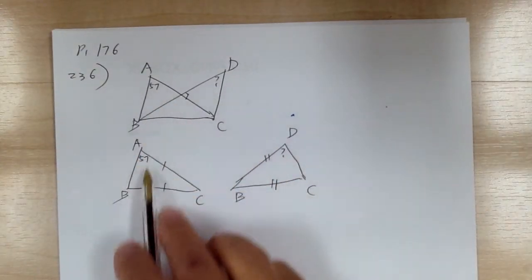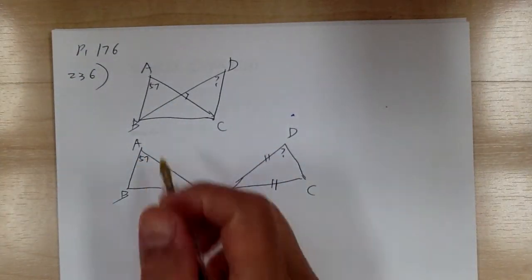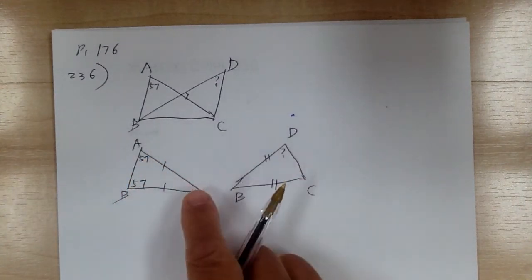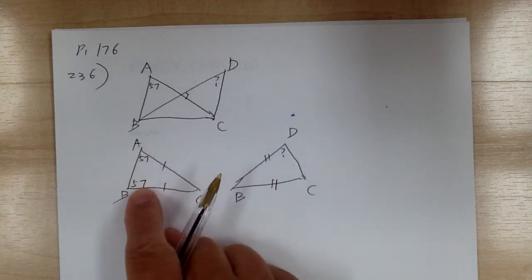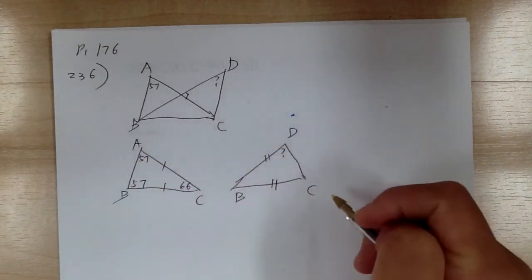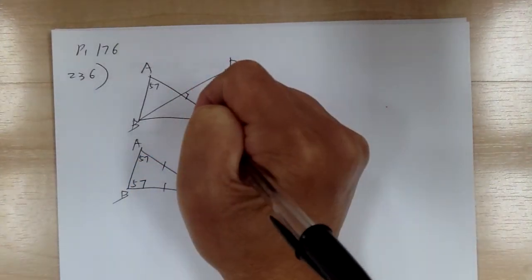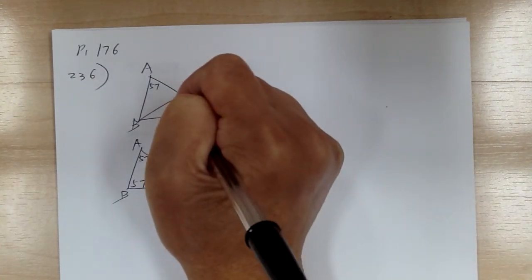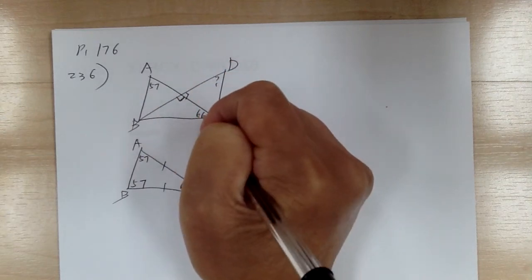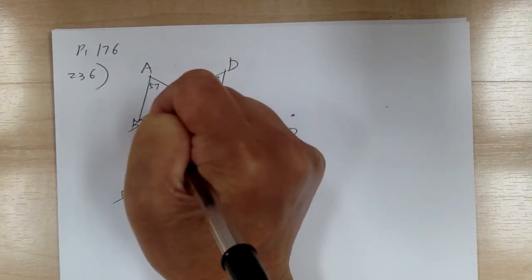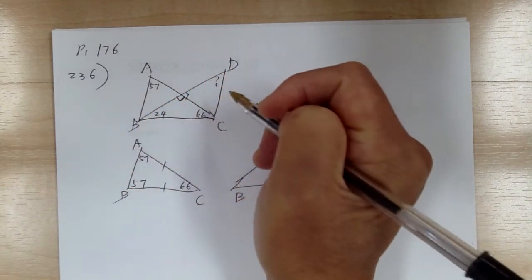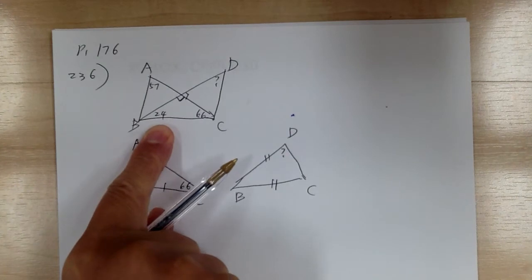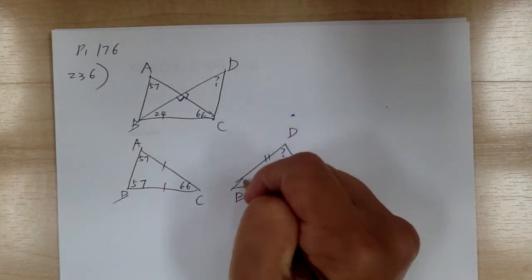Okay, so if this is 57, by looking at this triangle, because it's an isosceles triangle, this will be 57. And so 180 minus 57 will give you 66. Okay, so this is a 66 right over here. Okay, and again, this is a right angle. So if this is 66 and this is a right triangle, this would be 24. Okay. And so once you get this angle is equal to 24, you transfer right over here.